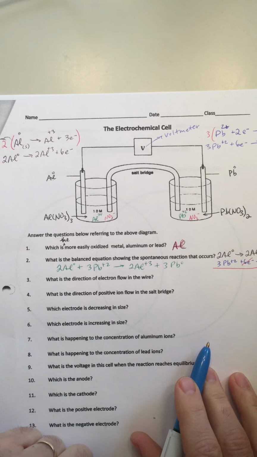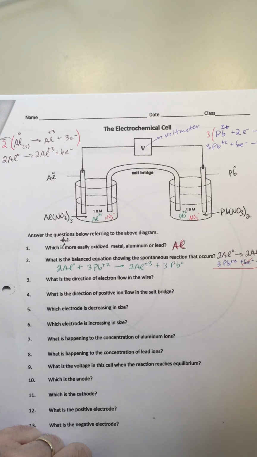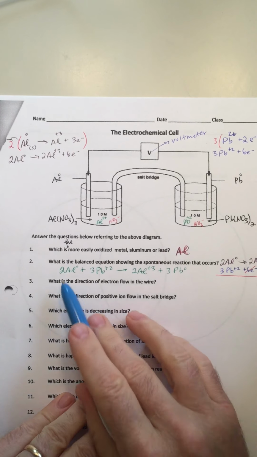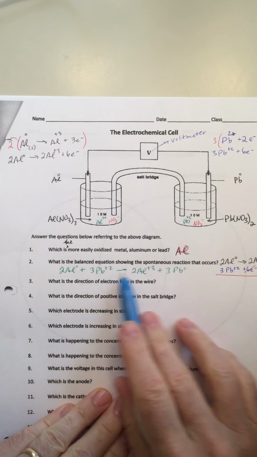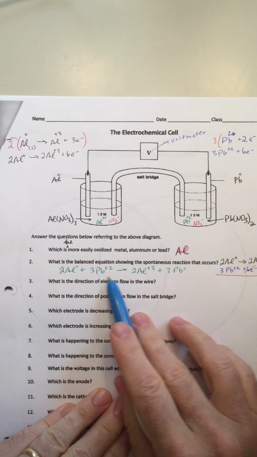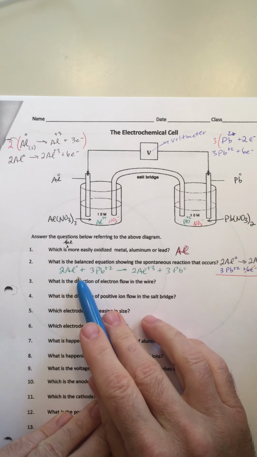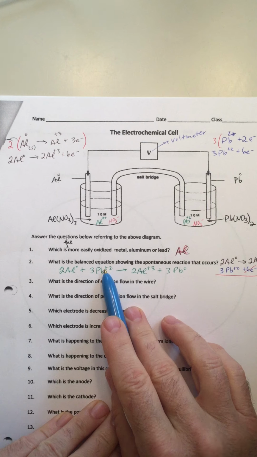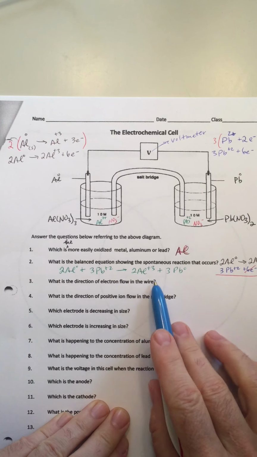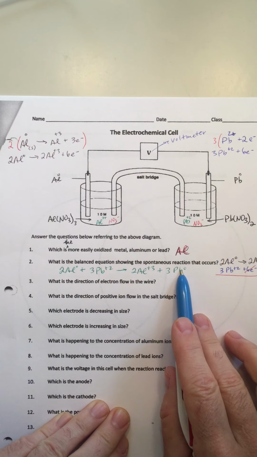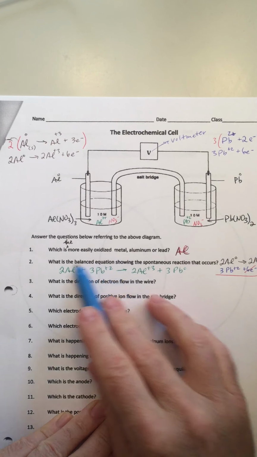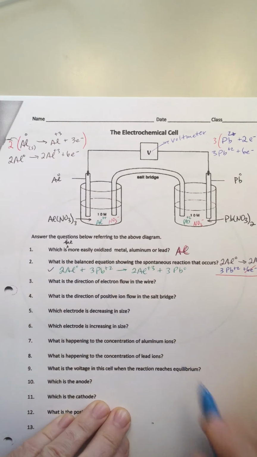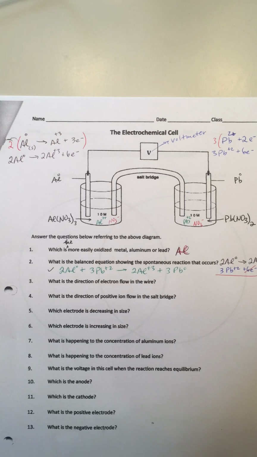Okay, let's check it for both charge and number of atoms. 2 aluminums, 3 leads, 3 leads. Over here I've got a total of 0 charge plus positive 6, so positive 6 on the reactant side. Positive 6 plus 0, so I've got a positive 6 over here, positive 6 over here. Okay, that's my answer. So this is spontaneous.